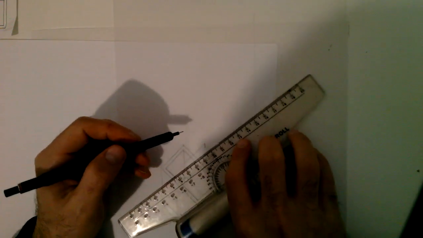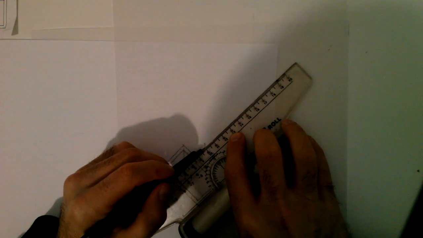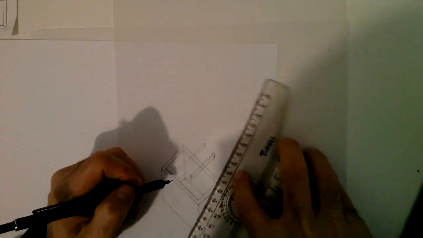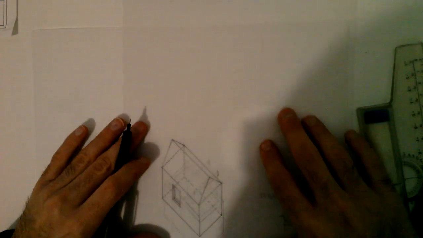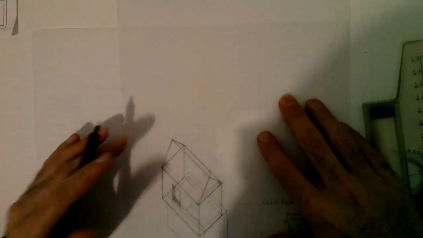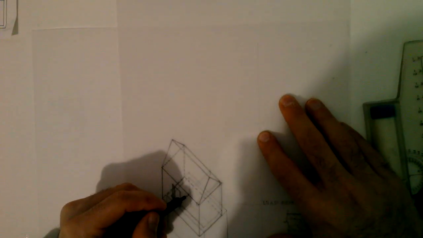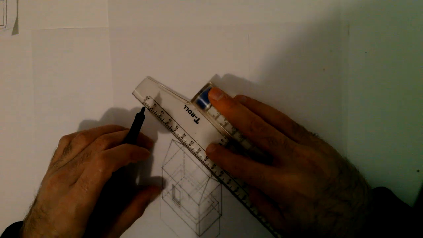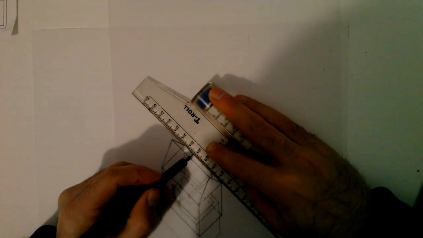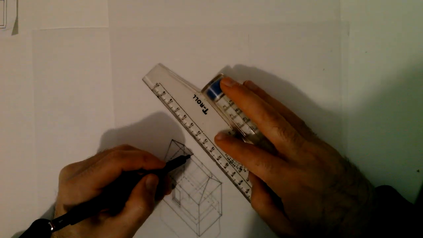That should be enough. And I'm going to go back to my original drawing, put these ones here, and then that's where I'm going to finish that joist. Another one there.